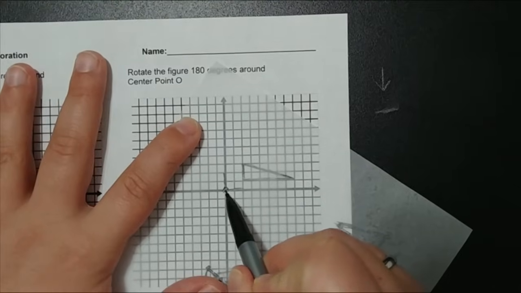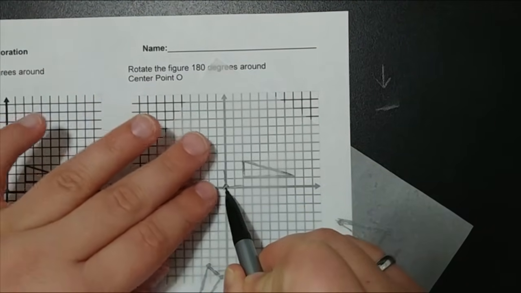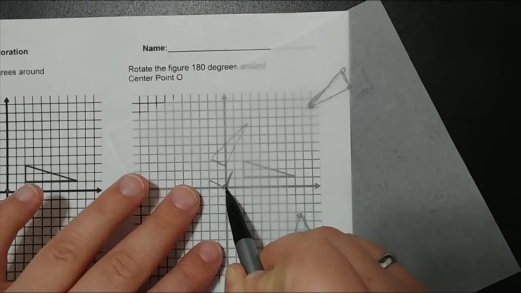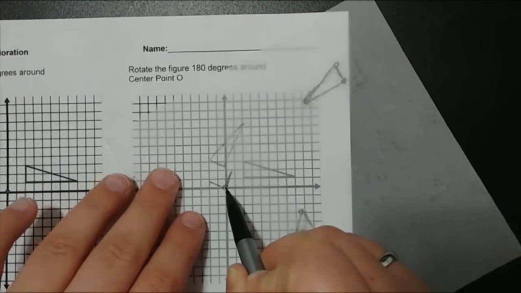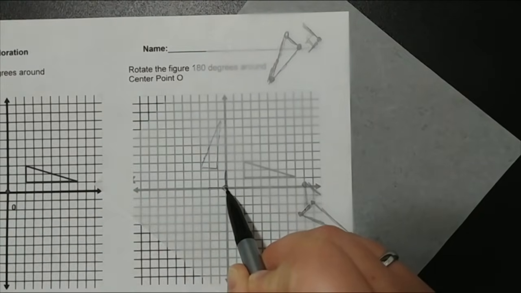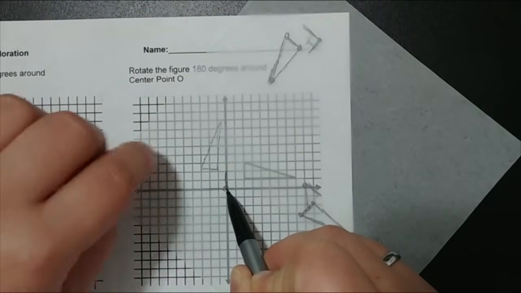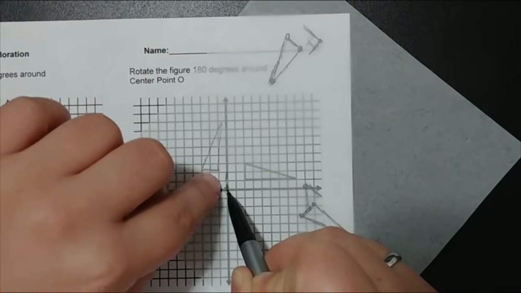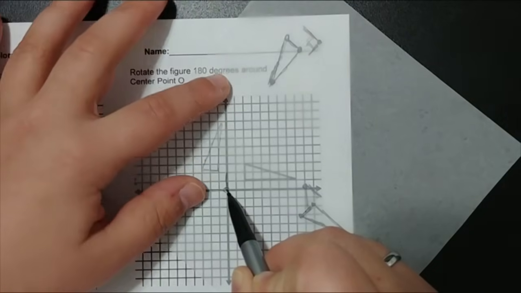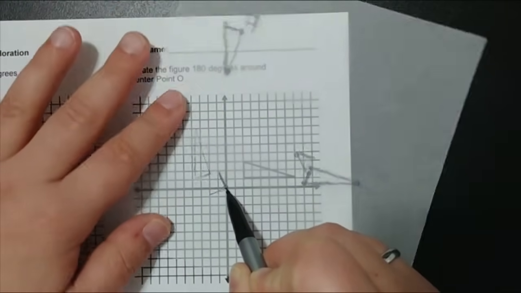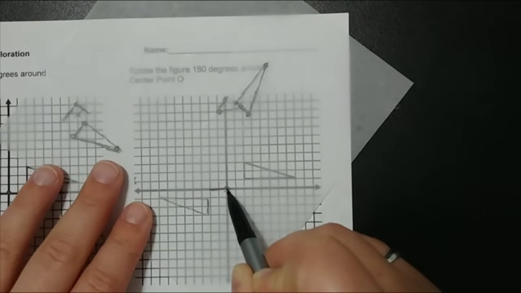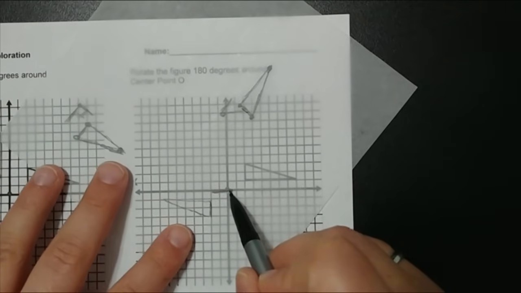Take that pencil, lock in the point of rotation, rotate to the left. Okay, right there, that's 90 degrees because the marks that we made on the patty paper lined up with the x and y axis. So that's just 90. So we got to go one more to get that 180.